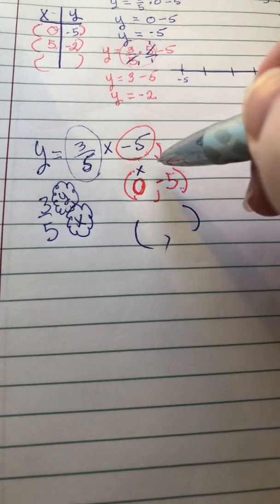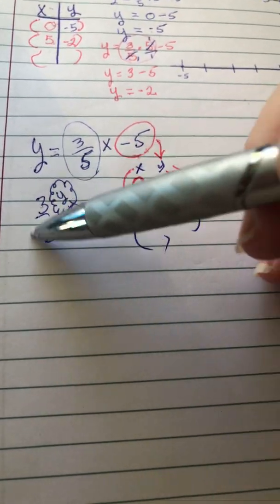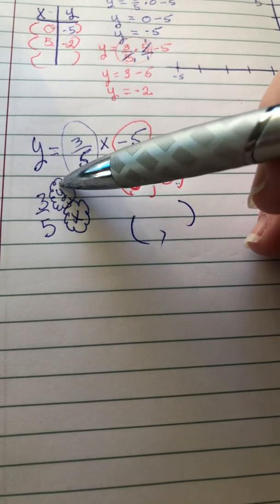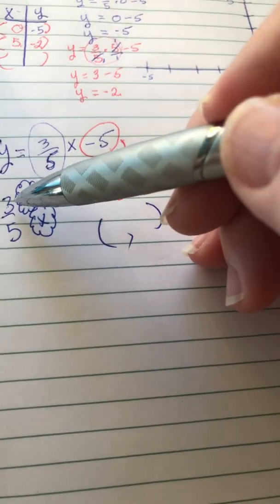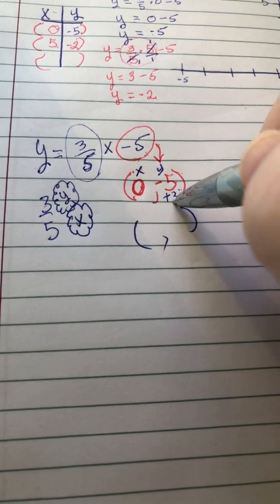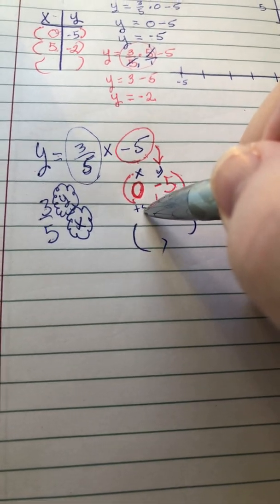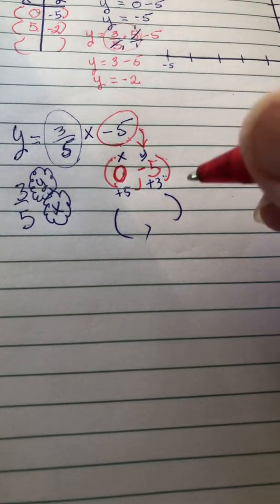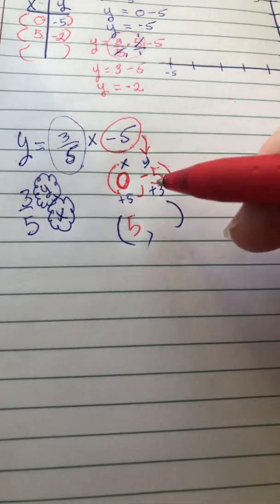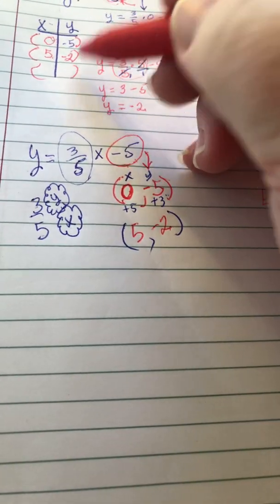Remember, this is the x and this is the y. So the top, it's kind of upside down. My brain wants to think of it as x over y, but it's actually y over x. So since this is a positive 3, it's telling me to add 3 to my y value. And the bottom one's telling me to add 5 to my x value to get the next set. So the next set is 5 and -2. That's exactly the same sets we found up here.